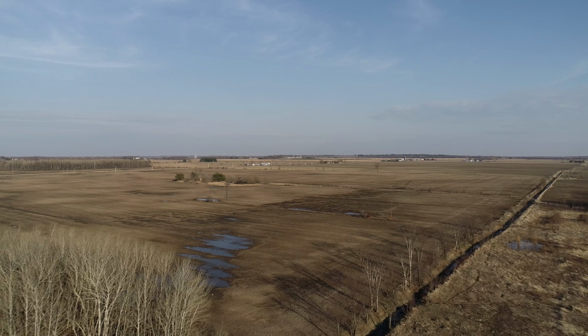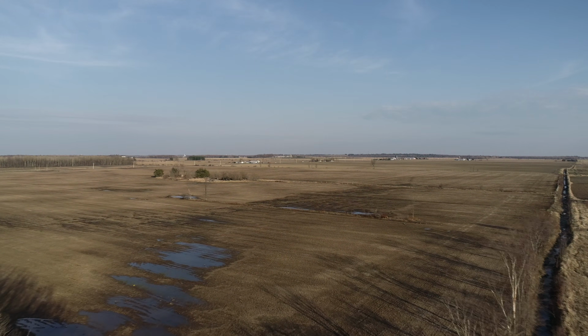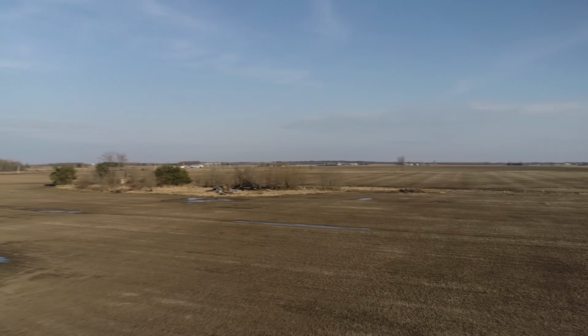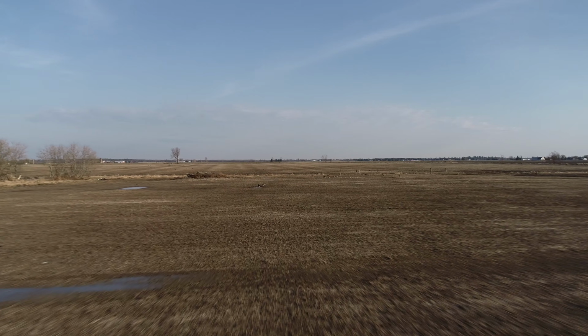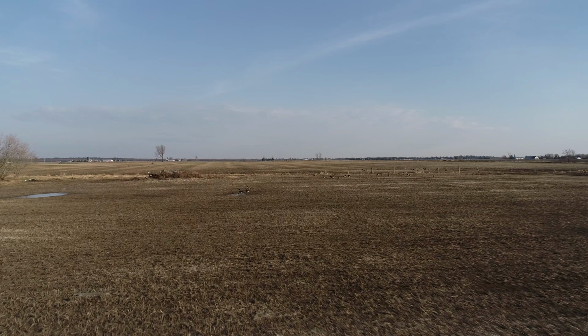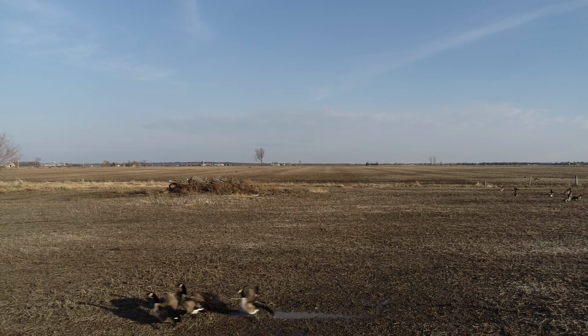Notice the upper portion of the frame, no propellers in the frame. It's perfect. Now, here I was trying to get motion blur, but suddenly the stopping braking system is going to engage. There it goes, because there's Canada geese in front of me. The sensors on the Phantom 4 Pro saw that before I did. Pretty cool.